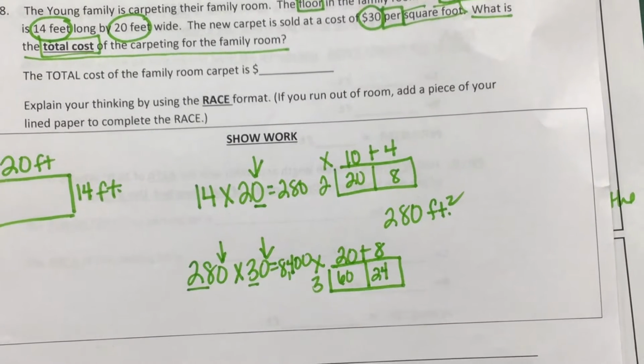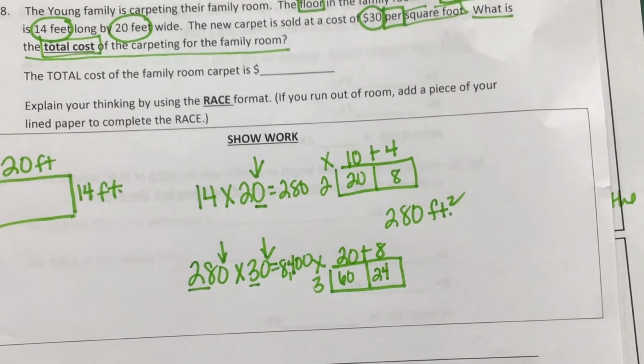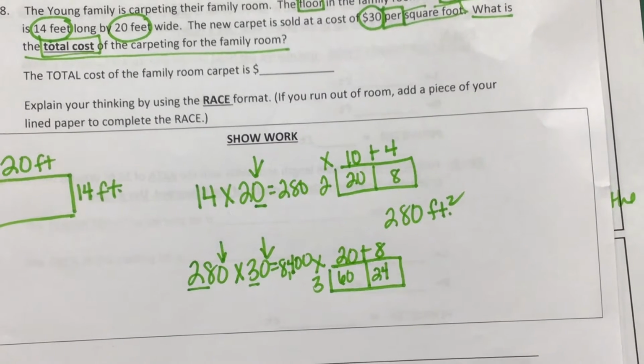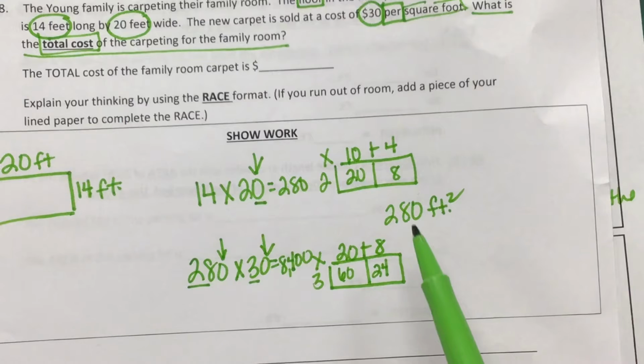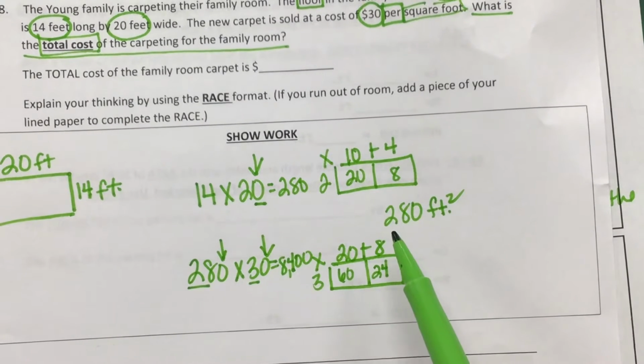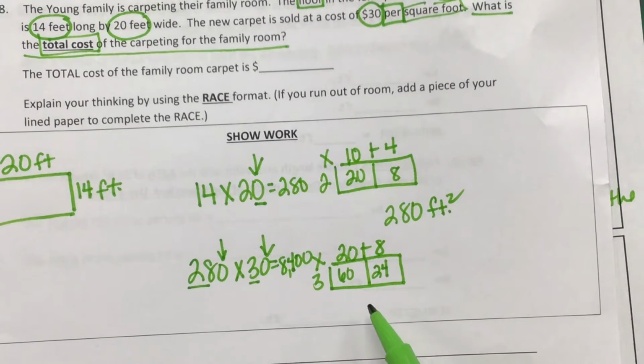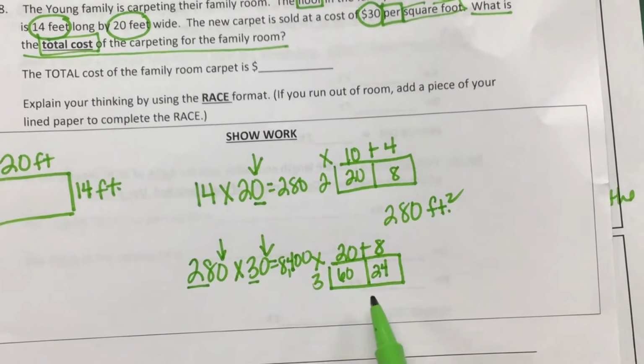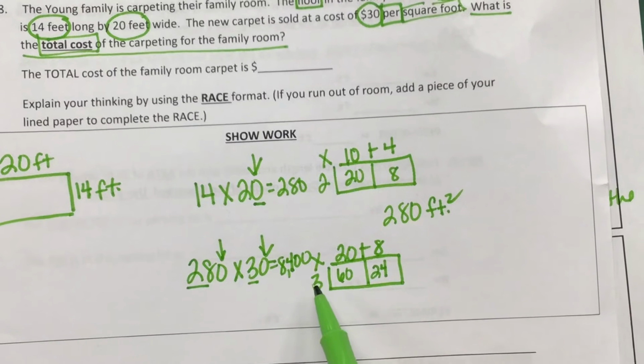MJ. I got 280 times 3. Uh-huh. I got 3 times 200 equals 600. And then 3 times 80. Oh. Did you get it? Okay, I like the way you talked through it. So, what should my label be on this number? Trista?